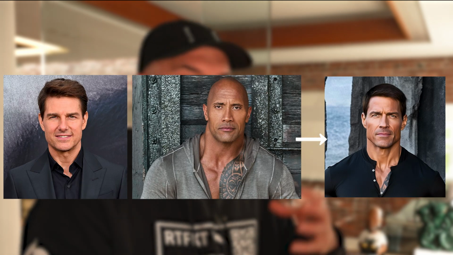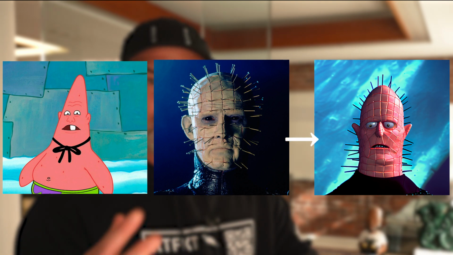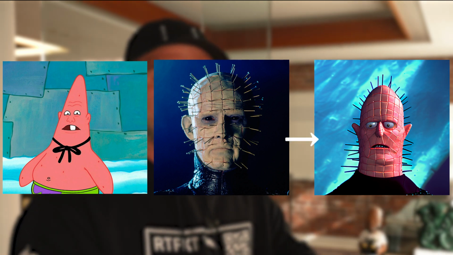So that's it. Now that you know how to blend images, it's time to get creative. You can put together people and animals, different celebrities, take an animated hero, make them live action, take a drawing, make it look 3D. The possibilities are limitless, so get out there and get creative.